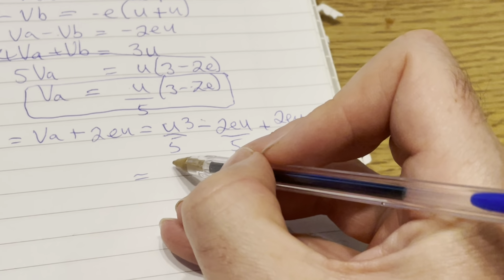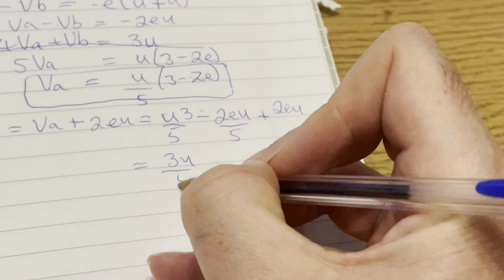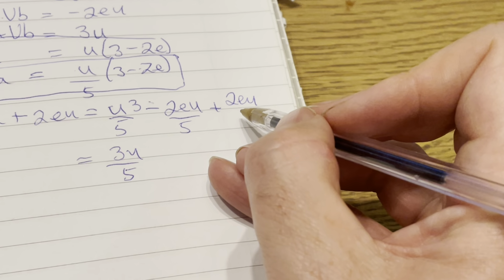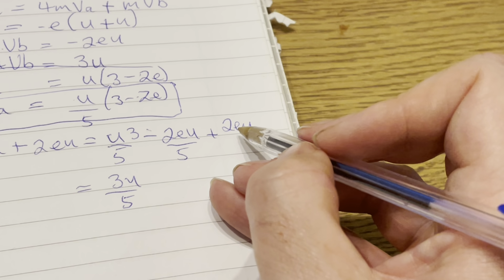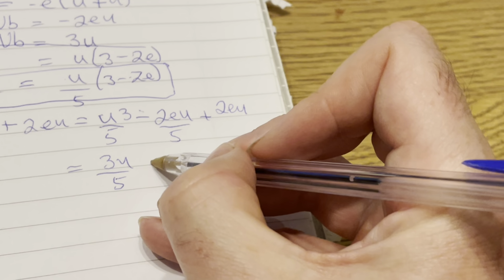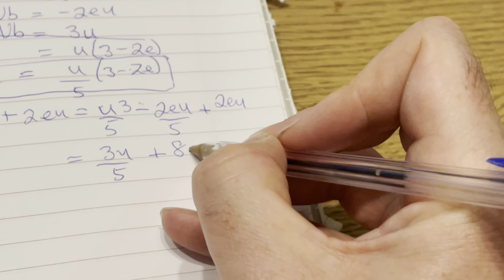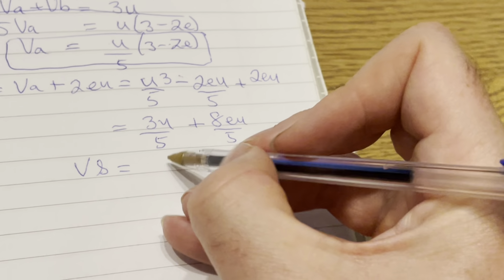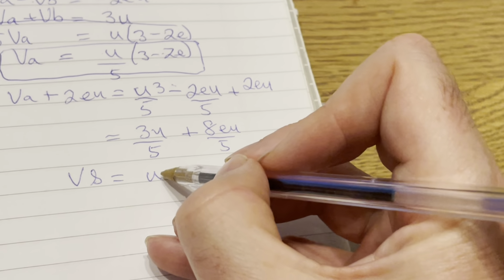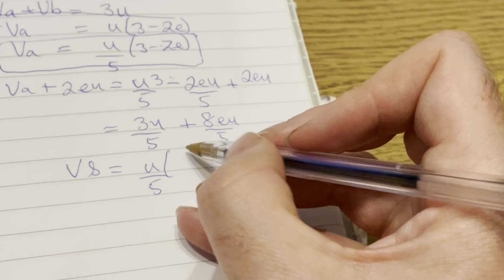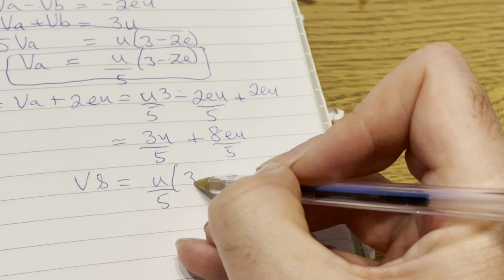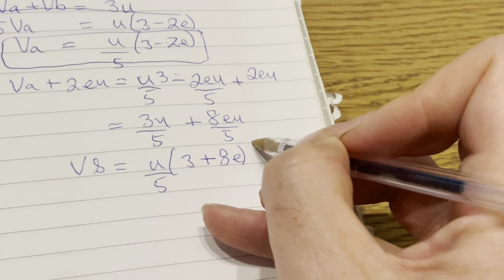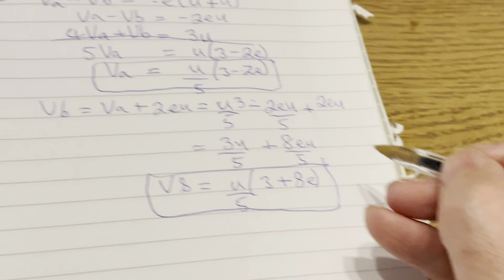It's equal to 3u over 5, and then 2e u is 10eu over 5, so plus 8eu over 5. So VB is equal to, taking out u over 5 again, 3 plus 8e. Quite similar structure to each of those.